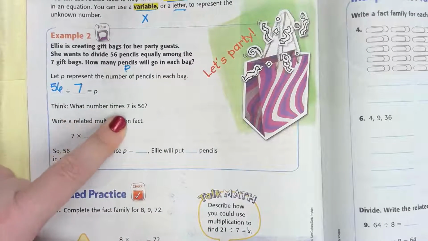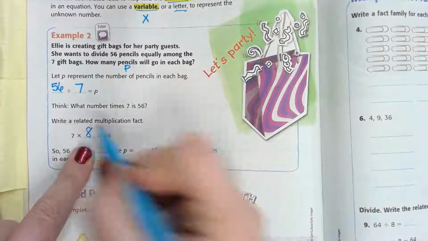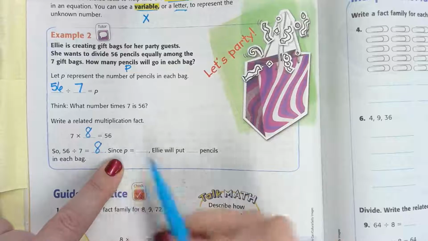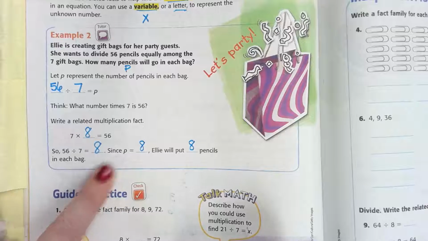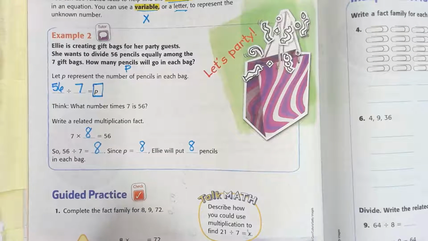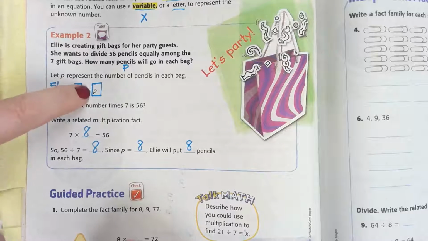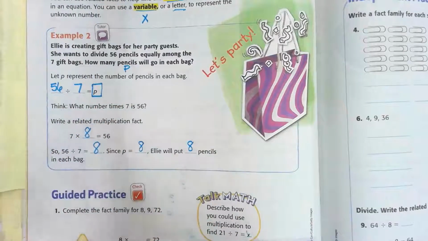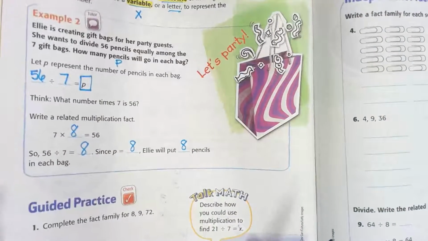It says, think, what number times 7 is 56? Write a related multiplication fact. Well, 7 times 8 is 56. So then 56 divided by 7 equals 8. P then is 8. So Ellie will put 8 pencils into each bag. So P, this missing amount, sometimes we see a box around it. Sometimes you might just see a blank line. Sometimes you might see a question mark. Sometimes you see that letter, that variable that we talked about. So the variable, the missing amount, the letter, that's our answer in this case. And it is 8. Now let's look at the next page.